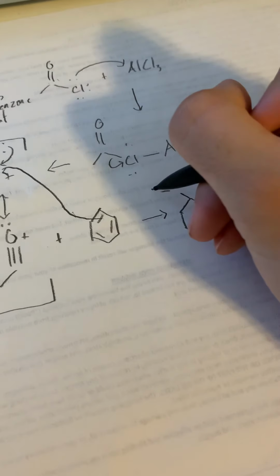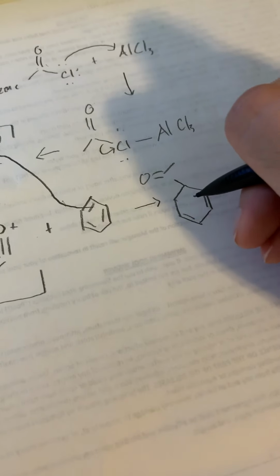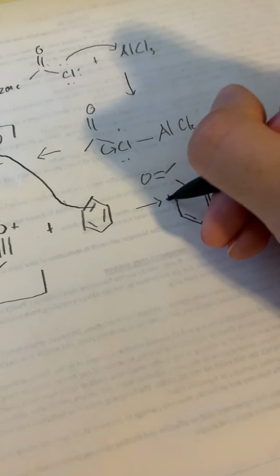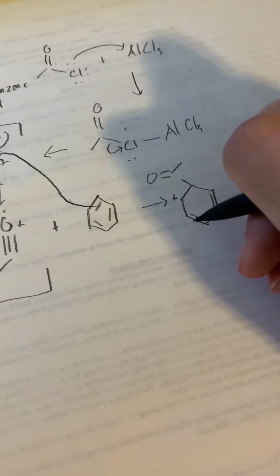this acyl group attached to this cyclic compound, and the positive charge would be here, and this is resonance stabilized. So I can draw the resonance structures.